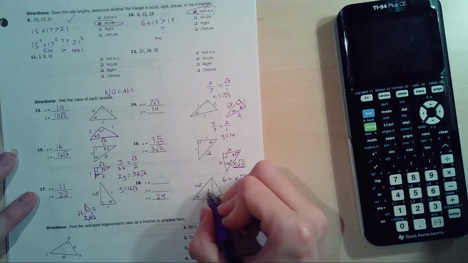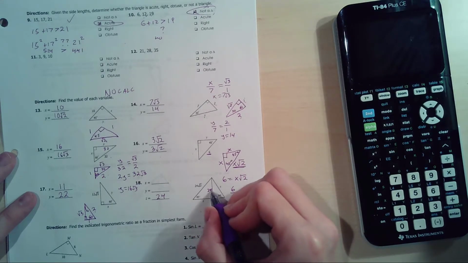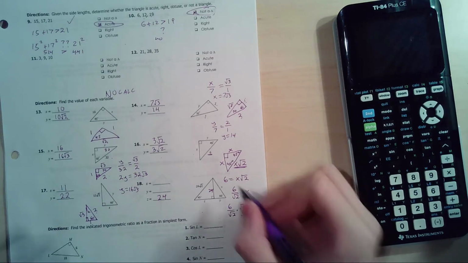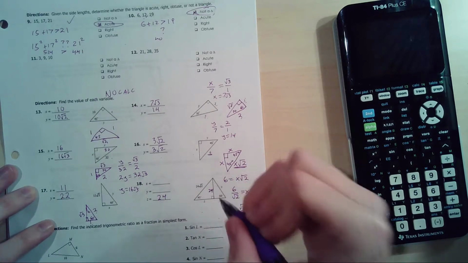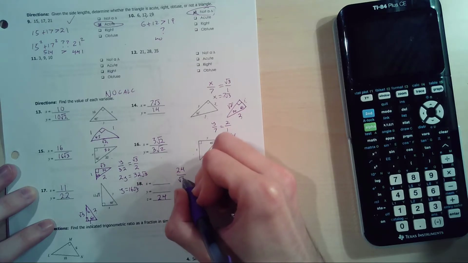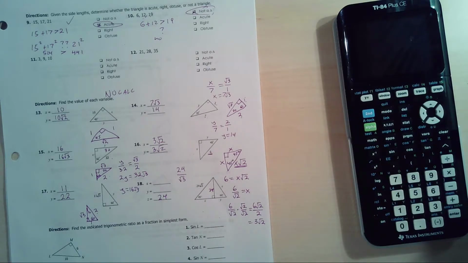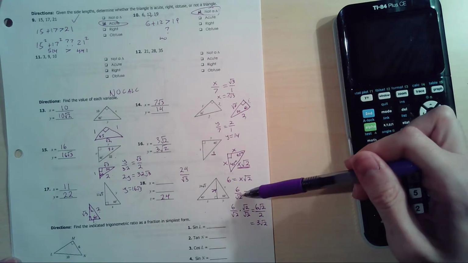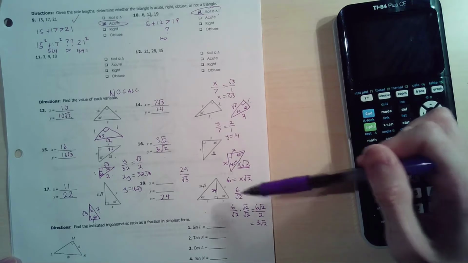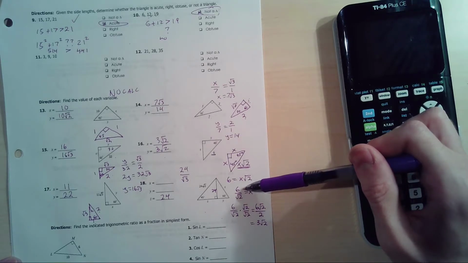That also makes this side over here 24. And if that side's 24, it's across from the 60. Well, if we want to solve for y, that single side, we divide by the square root of 3. 24 divided by the square root of 3. Here's a trick for you. Like this 6 divided by rad 2, it's going to be 3 rad 2. If you notice, we simply took that 6, divided it by 2, and added on a rad 2.